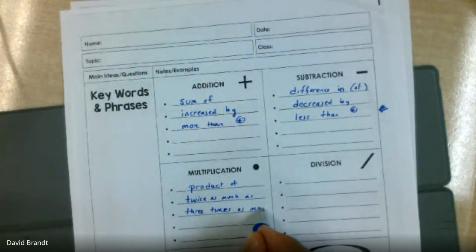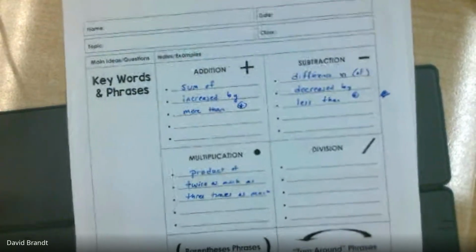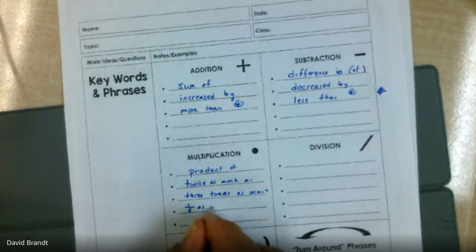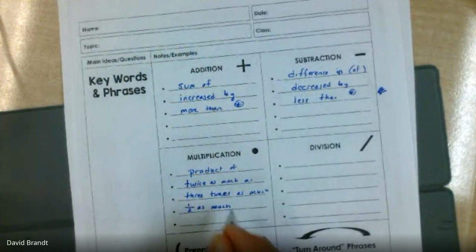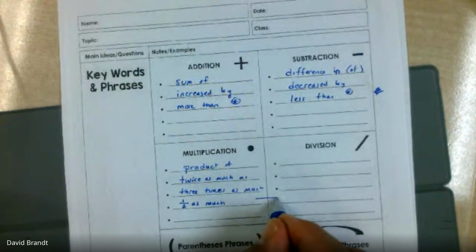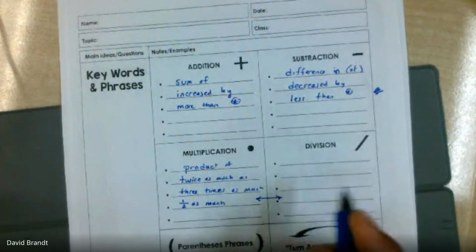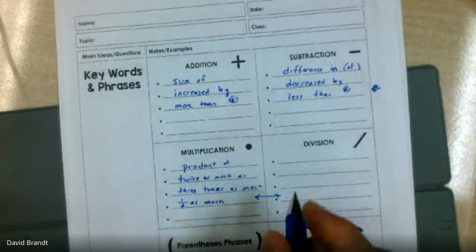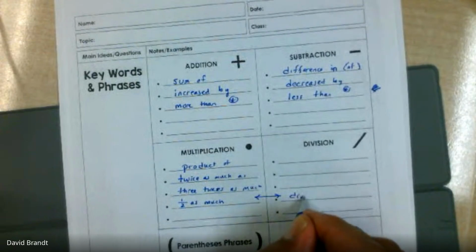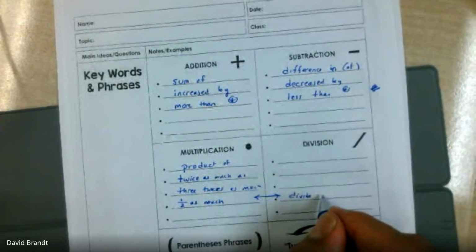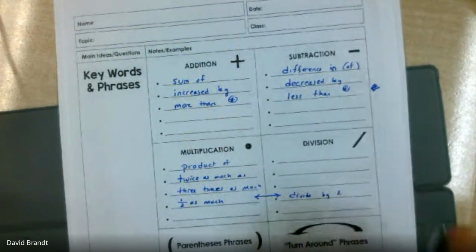All of that means multiplication. Now, another one, you could say half as much. That also means multiplication, but I'm going to draw a line right across here because that could also mean divided by 2. Half as much, multiplying by half, is the same thing as divide by 2. So that actually could be a multiplication or division problem. All right, so divide by 2.